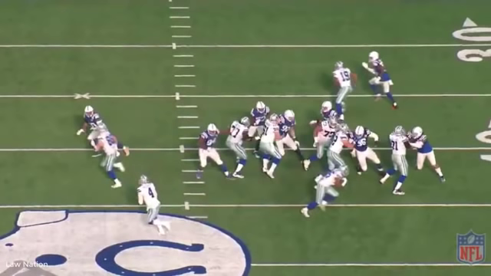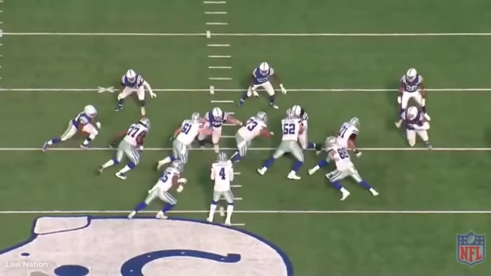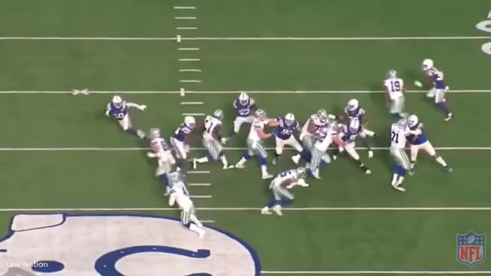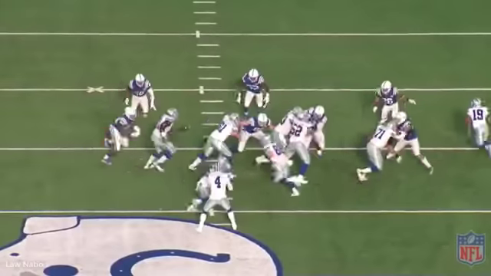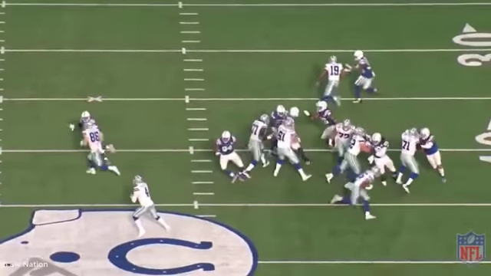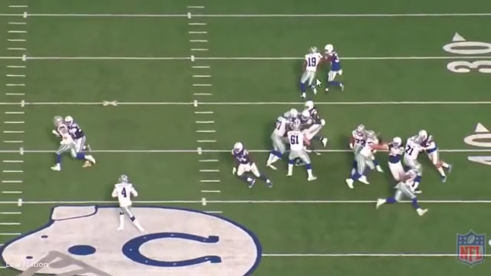But I love the nuanced route running that Cooper is able to do inside. Watch. Get off the jam. Well, there's really no jam, but they respect him a little bit. They respect his speed. He gets off. He fakes like he's giving in to this side right here, so the defender is like, oh man, I done messed up.